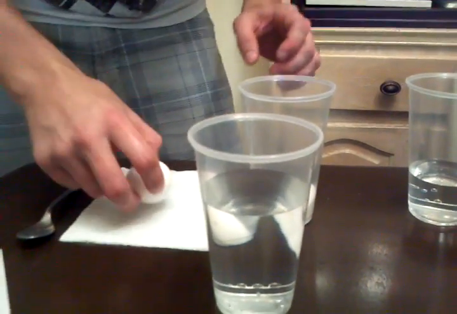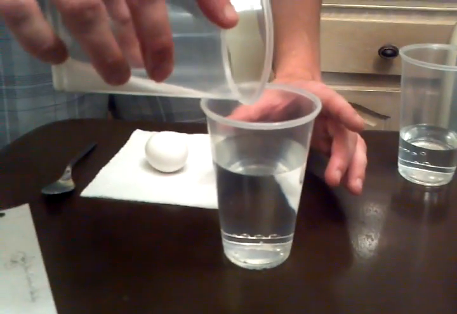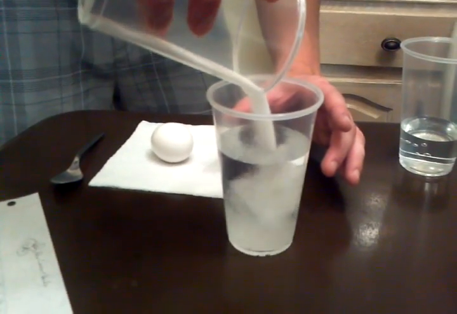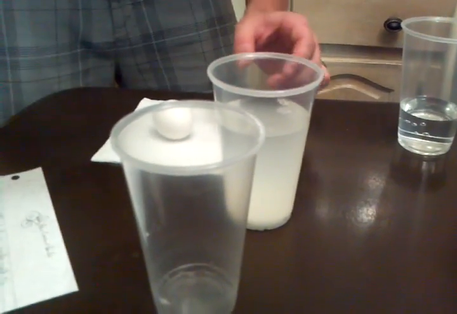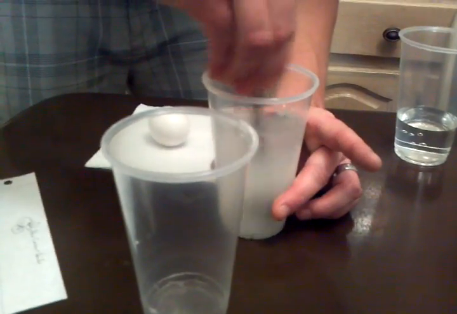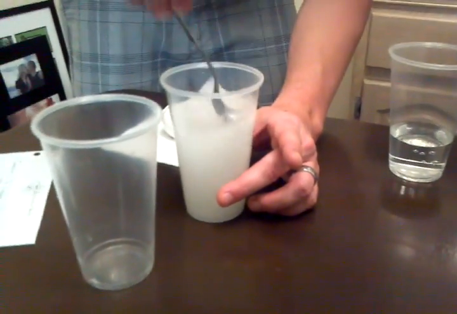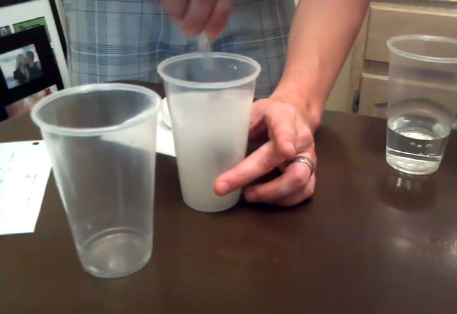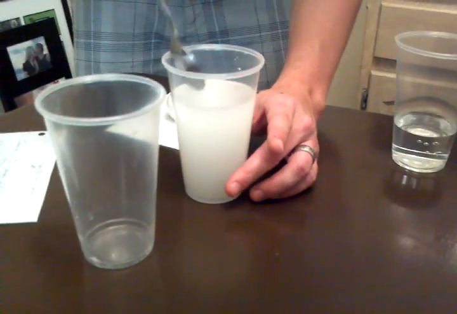So take that out. I'm going to add, I think it's about 4 or 5 teaspoons of salt into this water. It's about 250 milliliters, around there. Stir it up real good. And then we're going to drop the egg in again and see what happens.